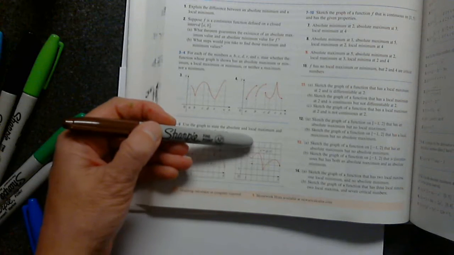Now, imagine that this point is not here, but up here. That will not be a local max because the function values left and right are not smaller.